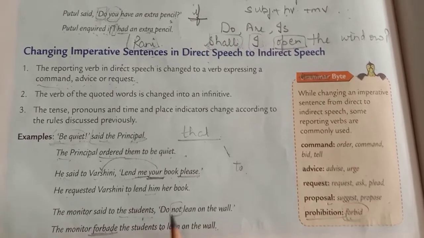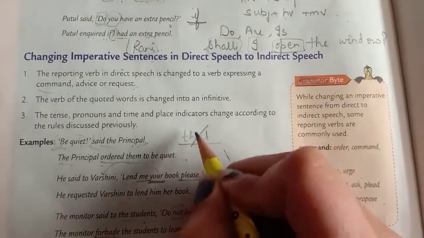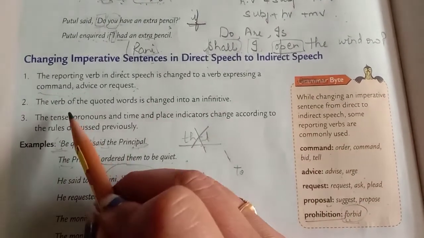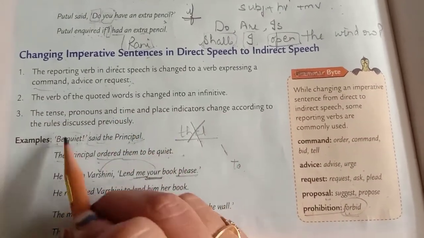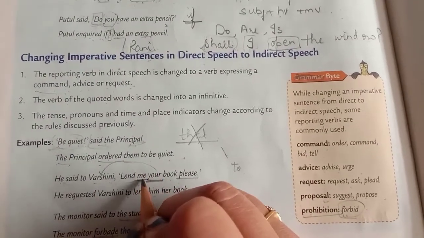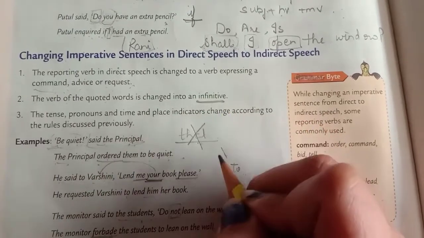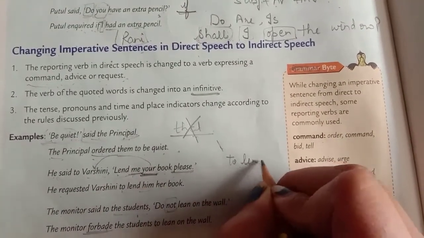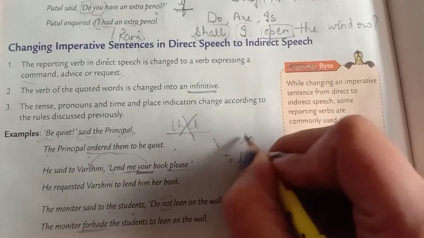And then we don't use the word that again. Instead of it, we convert the verb of the quoted words, whatever has been said in the text by the speaker, we use the infinitive form of the verb. Like if it is lend, it would be to lend. If it is move, it would become to move.